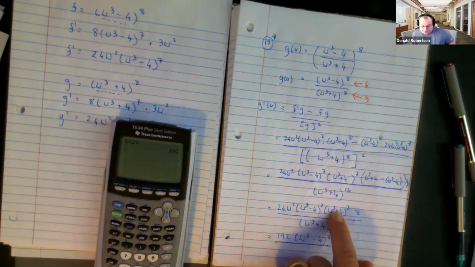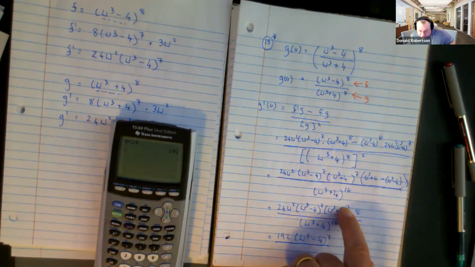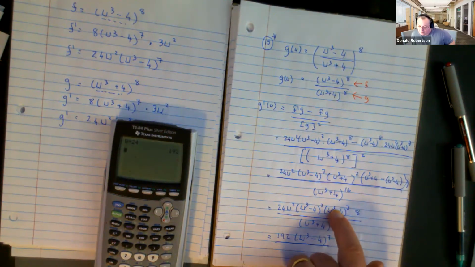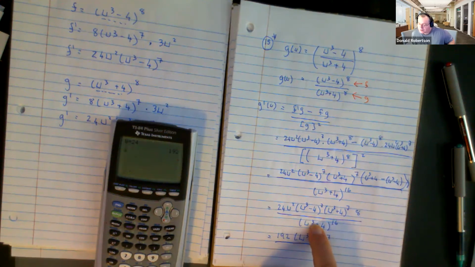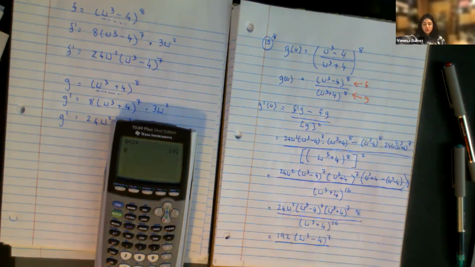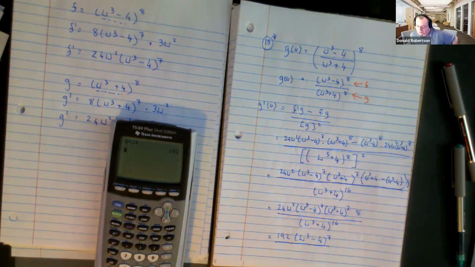Do you notice that this u cubed plus 4 to the power of 7 and this u cubed plus 4 to the power of 16, they're the same thing? So shouldn't I be able to cancel some of these with that? I had a question. Yes. So you wouldn't add 8 to 24, you would multiply it together? Yes.